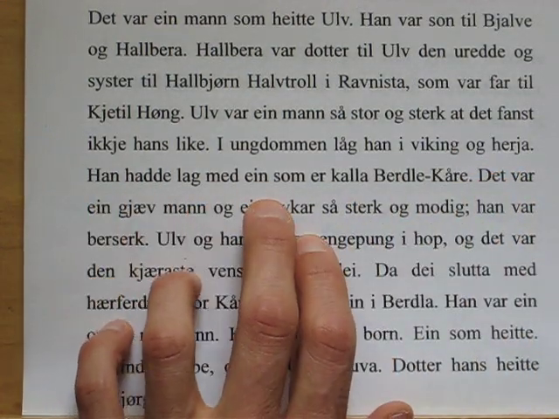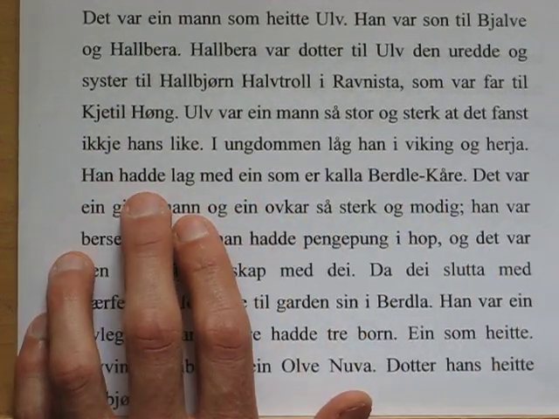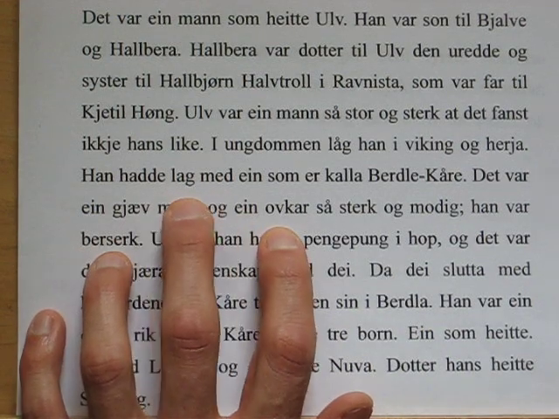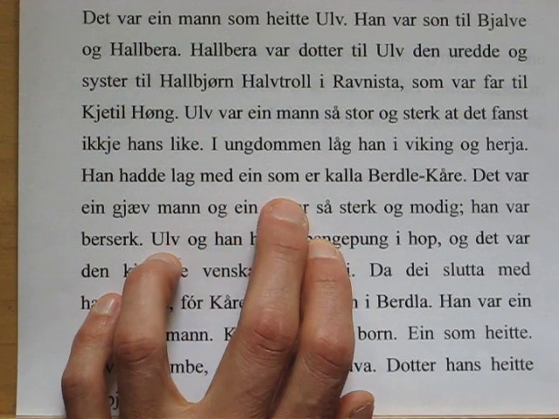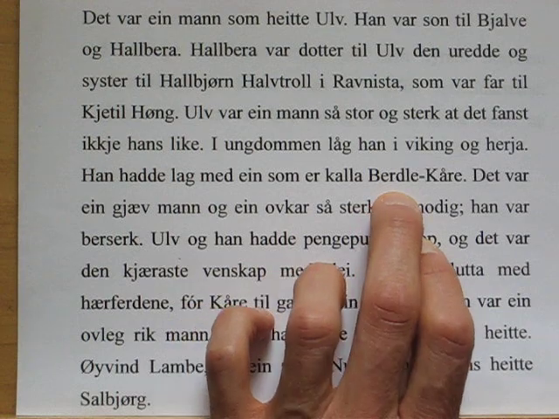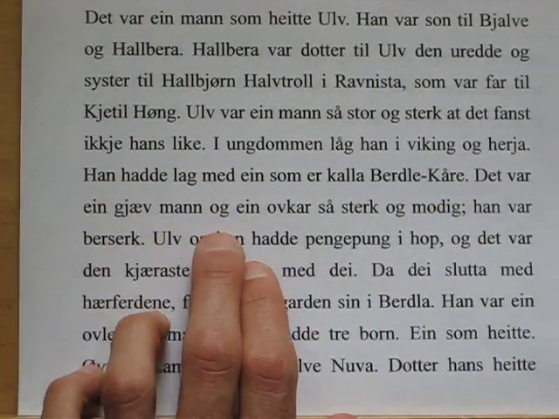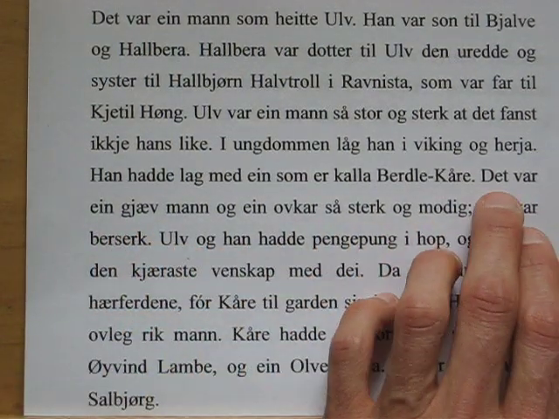Han hadde lag med en som var kalla Berlikora. He had companionship with one who was called Berlikora. Det var en jevman og en ovkar så sterk og modig. Han var berserk.